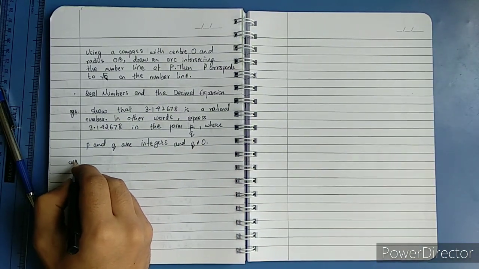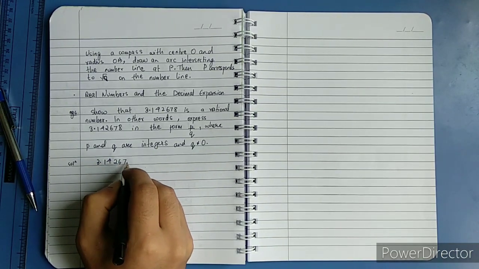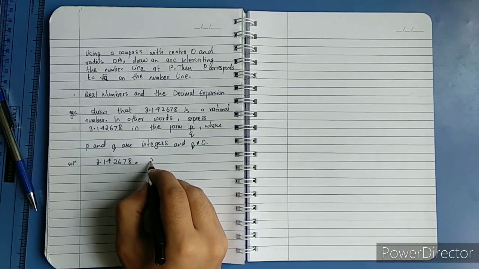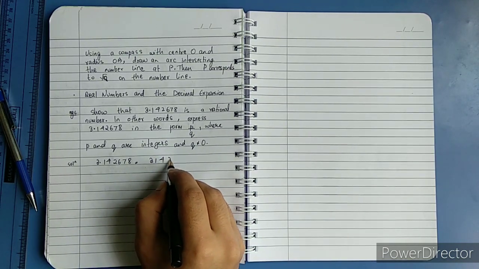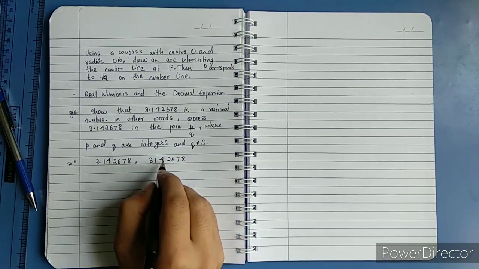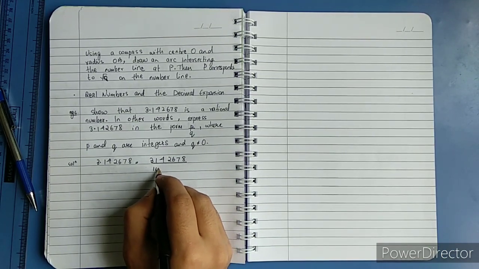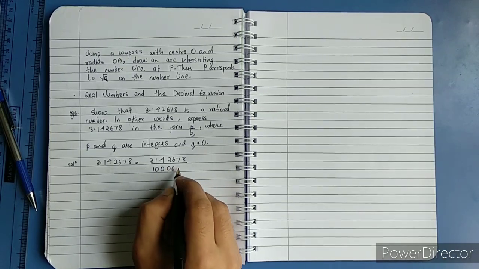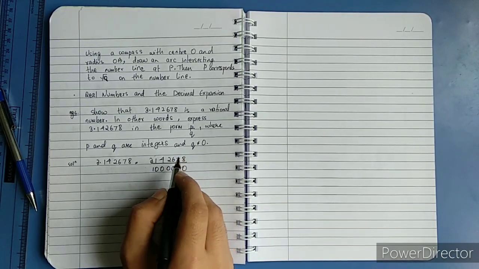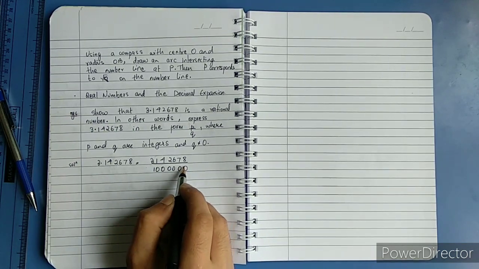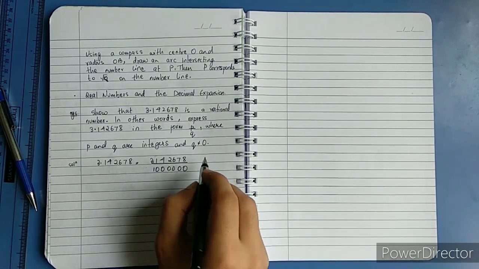So in the solution, 3.142678, upon removal of the decimal, we can write this as 3142678 by 1000000. So the numerator is an integer, the denominator is an integer, and the denominator is not equal to 0.